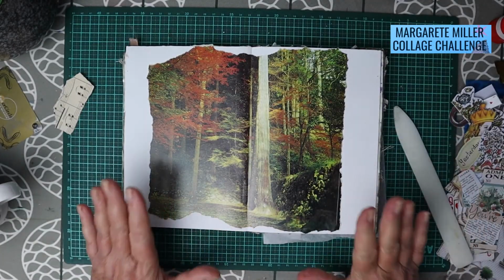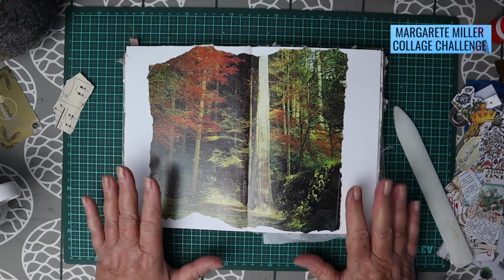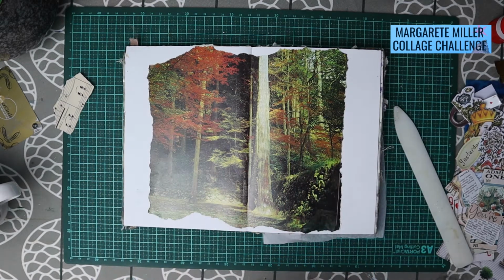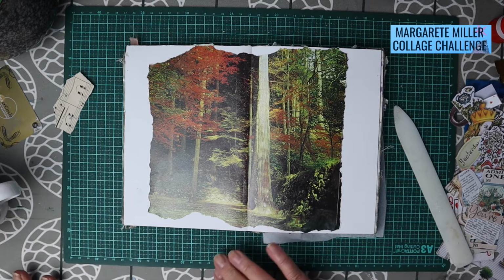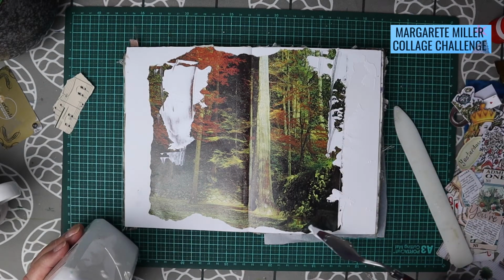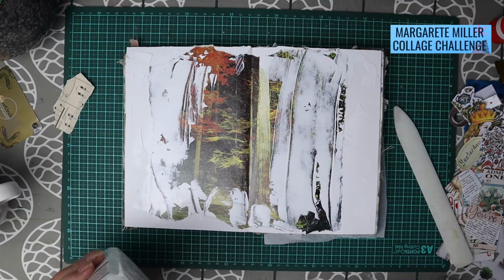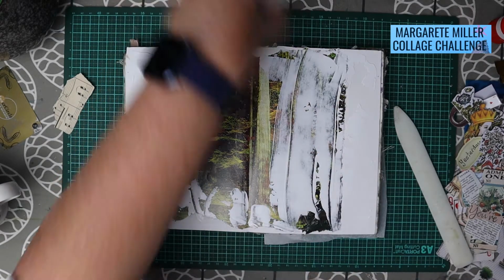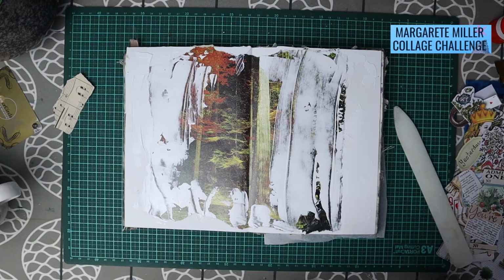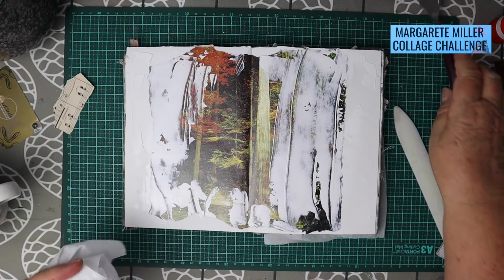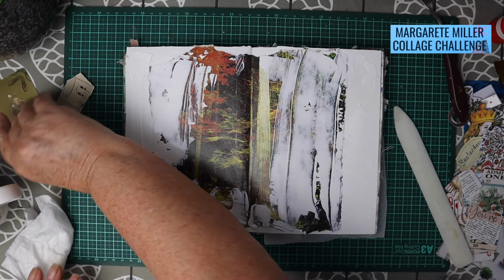Doesn't help. Okay, so that's my background, but it's too shiny and I want to knock it back with some gesso. I don't want to completely cover that picture. That's really pretty. If I spread that around a bit, it shall reveal the tree underneath. Got a bit of a clean. Yeah, my spreader.